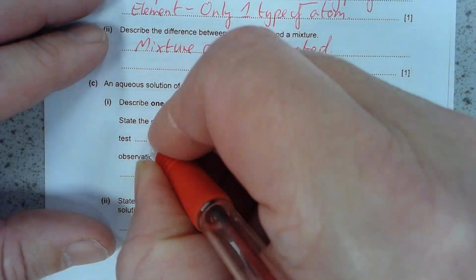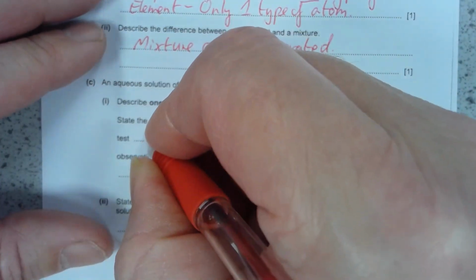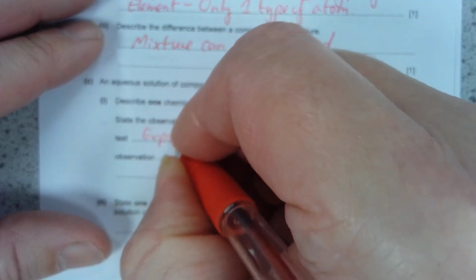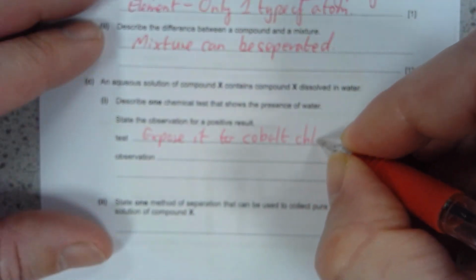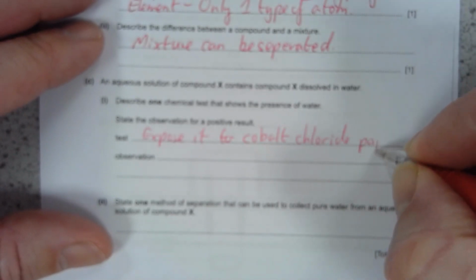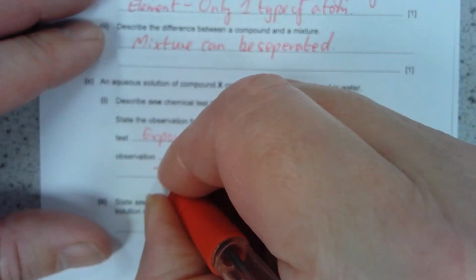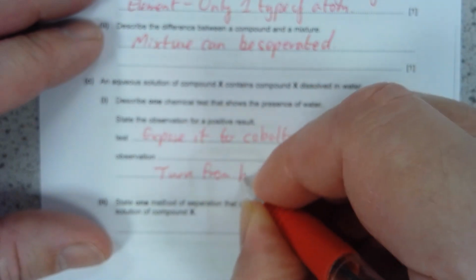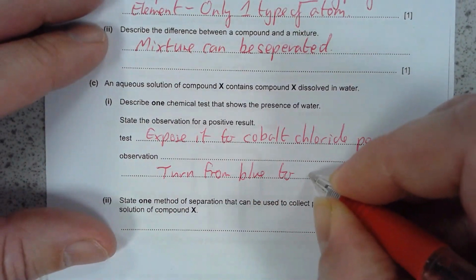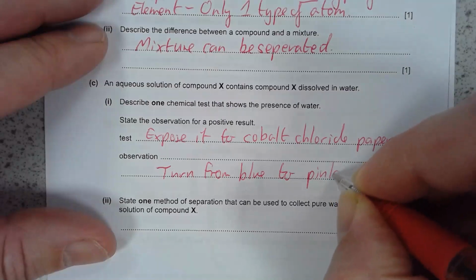But the test is we can expose it to cobalt chloride paper. Is that the name of the test? Yeah, it's called the cobalt chloride test. Or expose it to anhydrous cobalt chloride. So the observation, if it's got water, it turns from blue to pink. Turns from blue to pink.